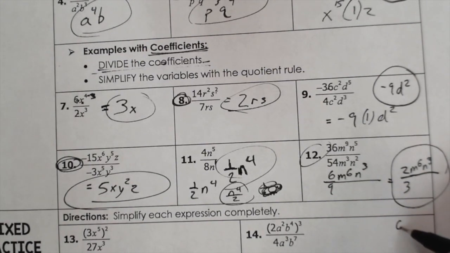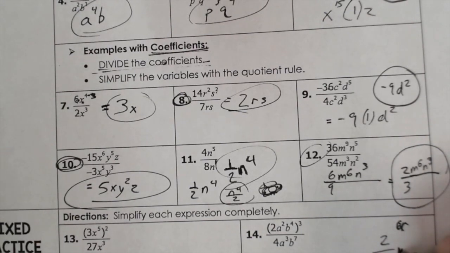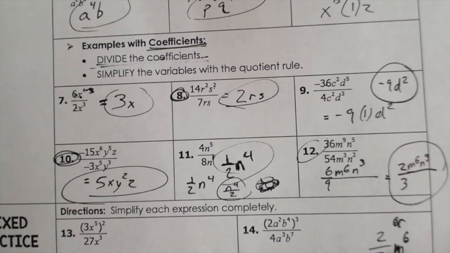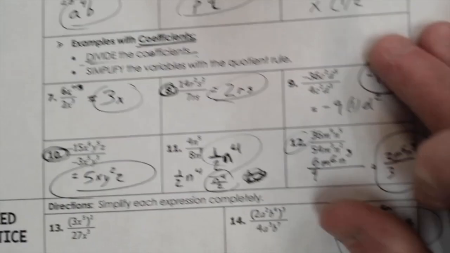Another way to write this, of course, would be, or you could write it like 2/3 and then put your m in the middle there. In the middle, I mean where the fraction bar is, like right there. That looks good too. Either way.